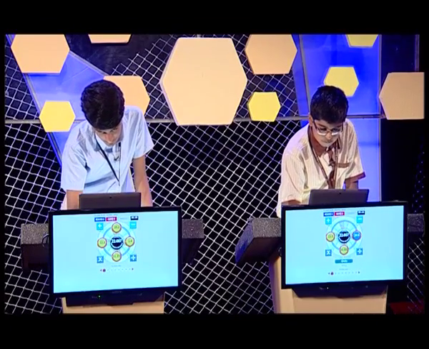Venkatesh, 13 seconds. Tejas, 13 seconds. The last bit to it. A little bit of undoing, redoing. Tejas not getting this one too. And Venkatesh has got his time.